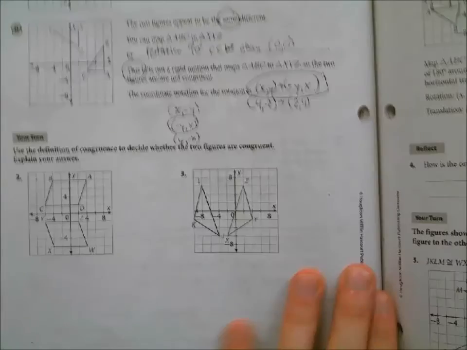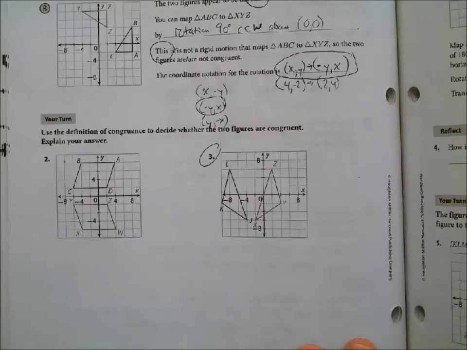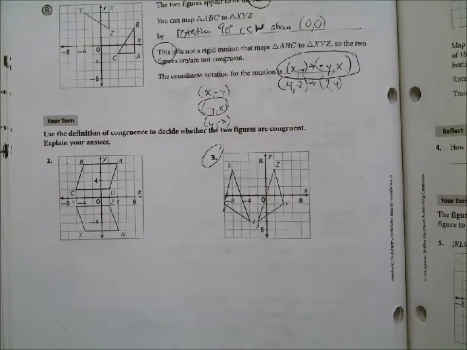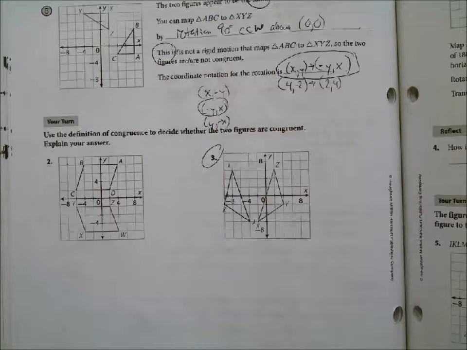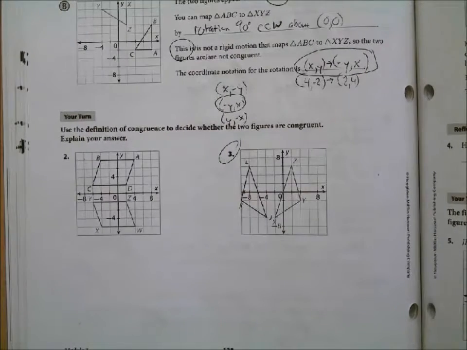Let's go ahead and have you try number 3. On your own, try number 3 there. Use the definition of congruence to decide whether the two figures are congruent. Explain your answer. Be ready to explain your answer.